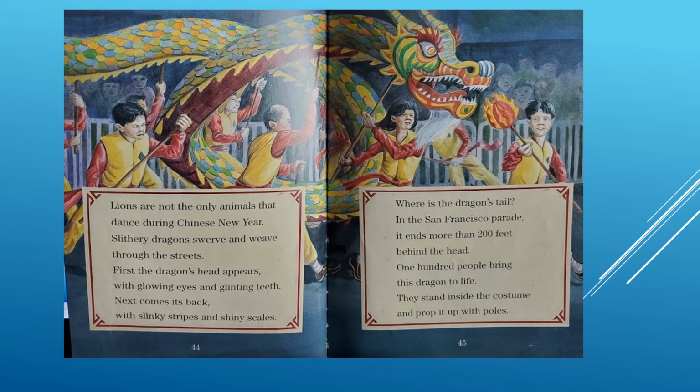Slithery dragons swerve and weave through the streets. First, the dragon's head appears with glowing eyes and glinting teeth. Next come his back with slinky stripes and shiny scales. Where is the dragon's tail? In the San Francisco parade, it ends more than 200 feet behind the head. 100 people bring this dragon to life. They stand inside the costume and prop it up with poles.